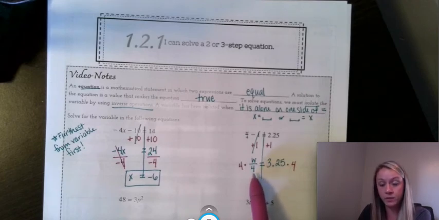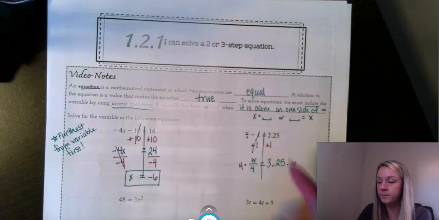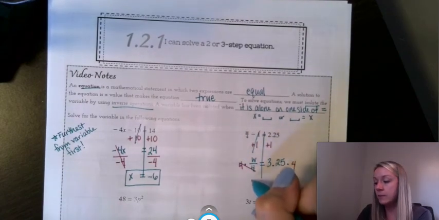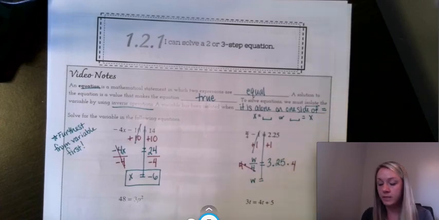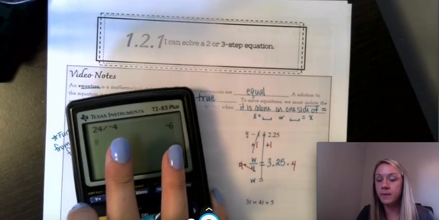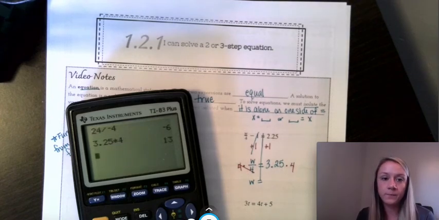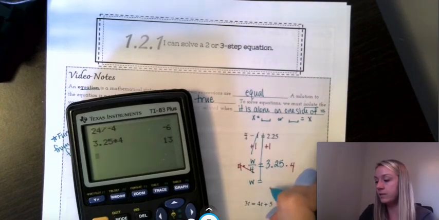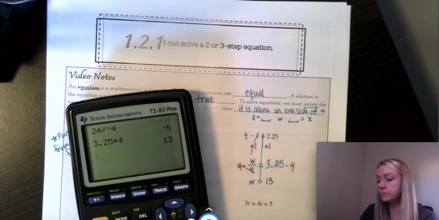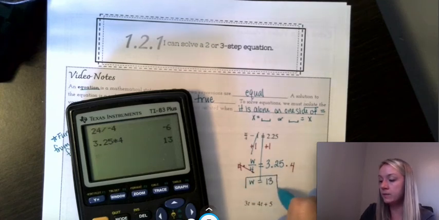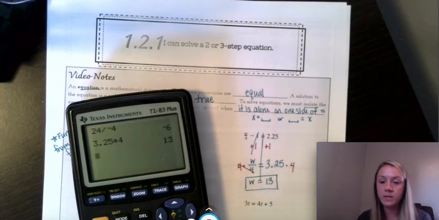I'm dividing by 4, so the opposite is to multiply by 4. Those 4's will cancel, and so I'm left with w by itself on the left, and then I can type in my calculator 3.25 times 4, and I get positive 13. My variable is by itself, so I get w equals 13.